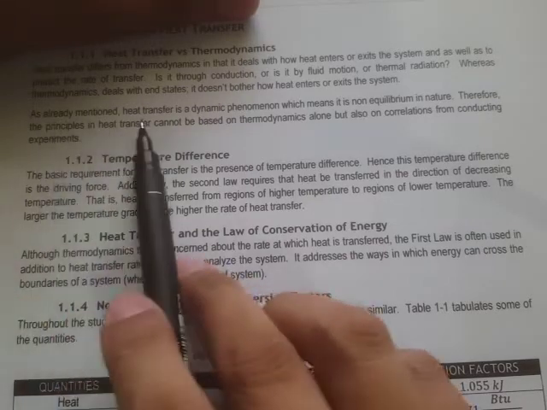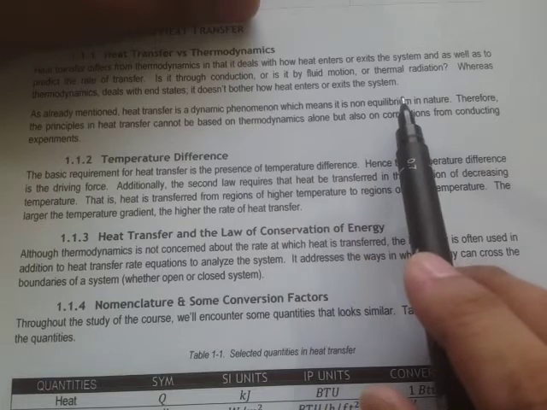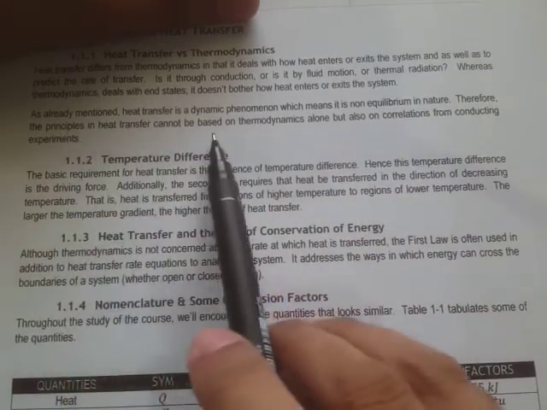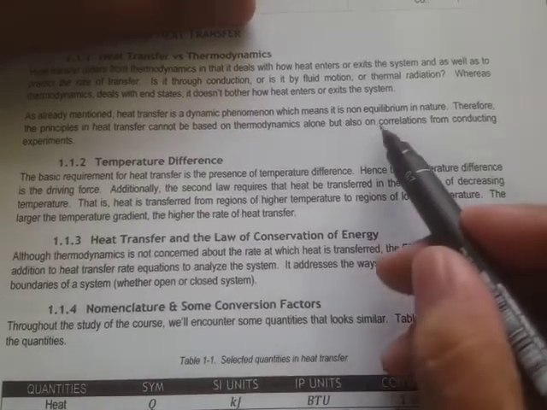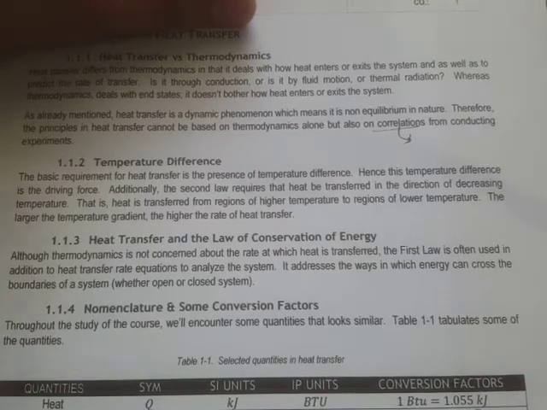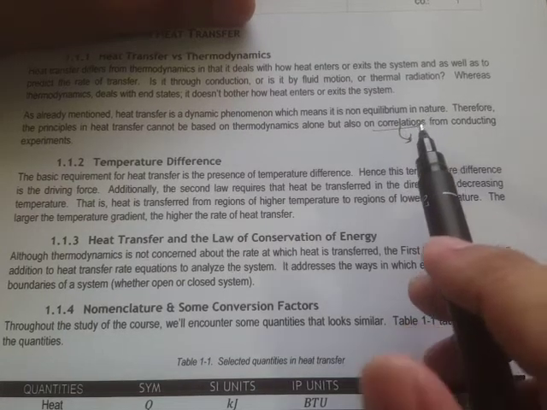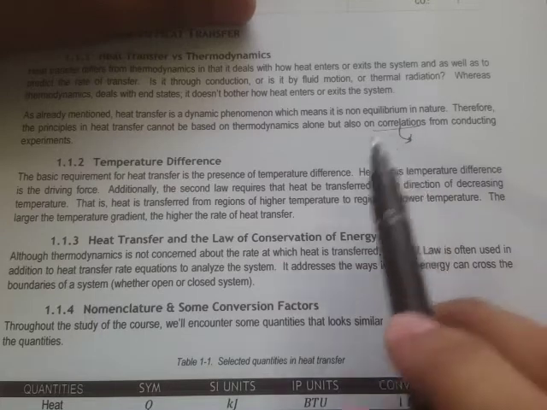Okay, and also heat transfer is a dynamic phenomenon, which means it is non-equilibrium in nature, and therefore the principles in heat transfer cannot be based entirely on thermodynamics, but also on correlations from conducting experiments. So let's say correlations, these are equations that come from an experiment or research. These are empirical equations wherein you cannot just derive them from the basic fundamental equations.